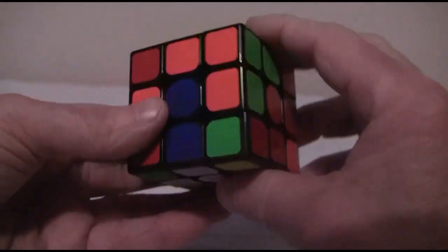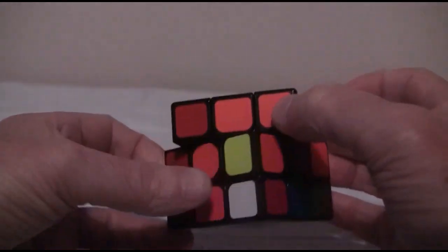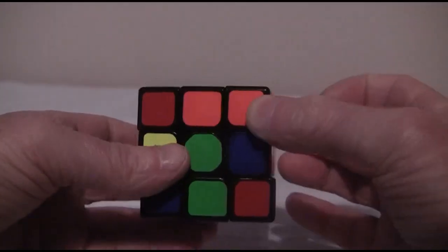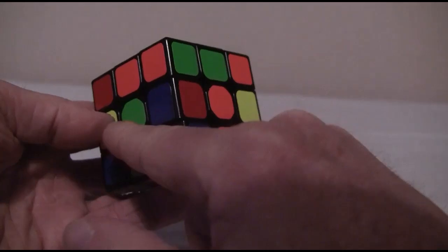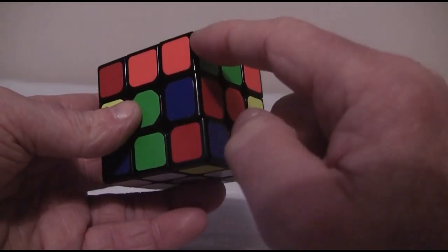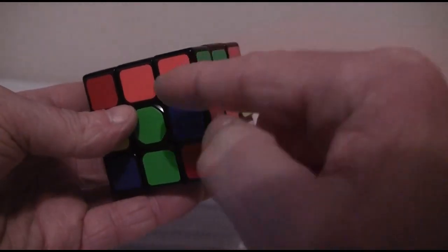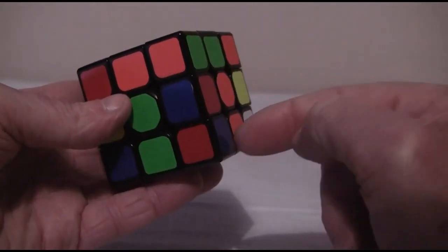This one here happens to be white, green, orange. So let's move that around to where it should be. It should be here. Here we have a green face, an orange face. So this piece here needs to be dropped down here. So the white will need to be on the bottom, the green will need to be here, and the orange will need to be here.